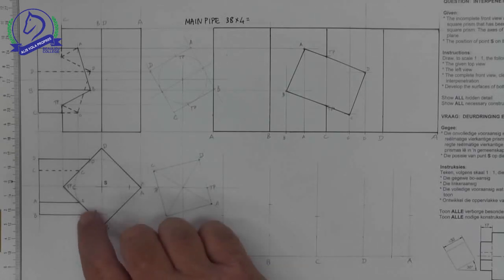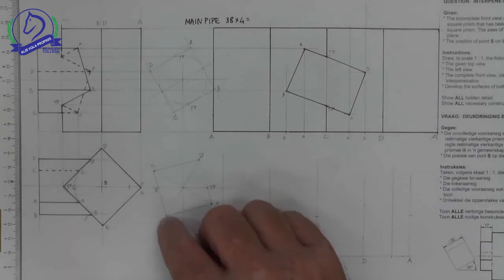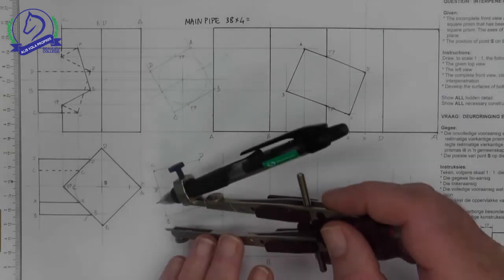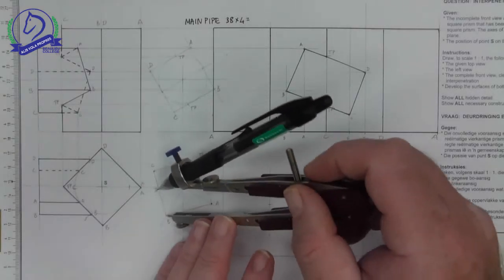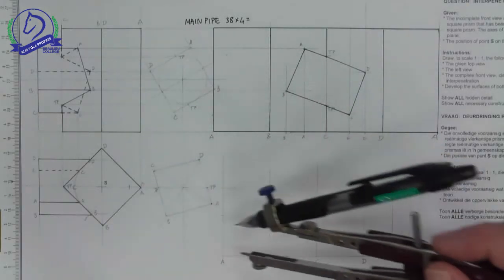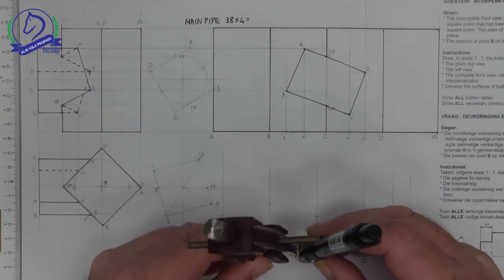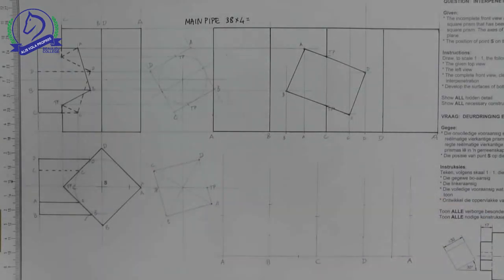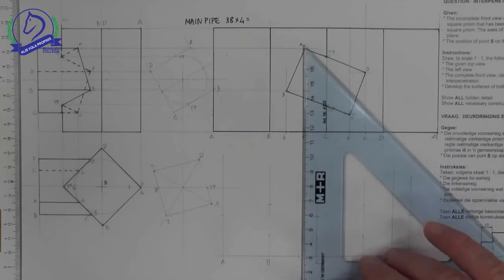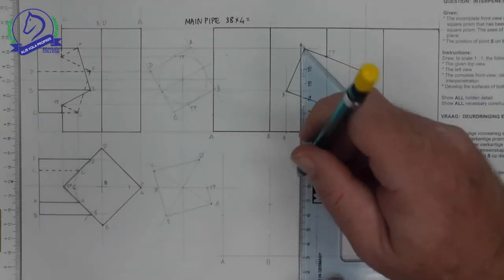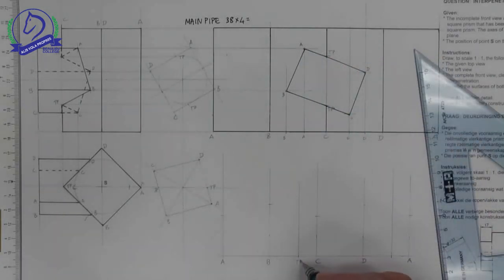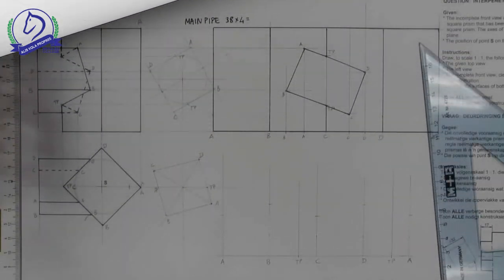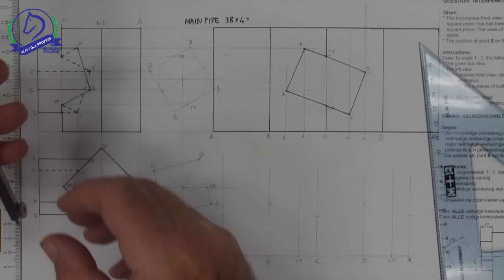My other point is where B is going to C. Take that distance, which is the same. Put my compass at B, mark towards C, and draw in the vertical line. We now need to get the turning point height.